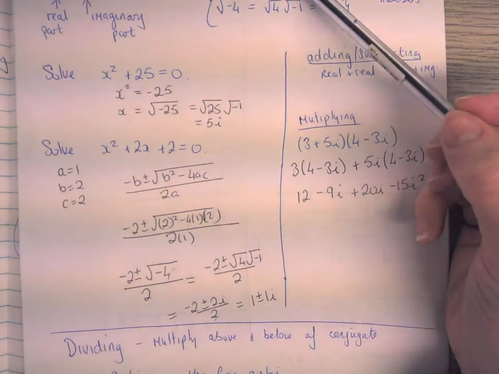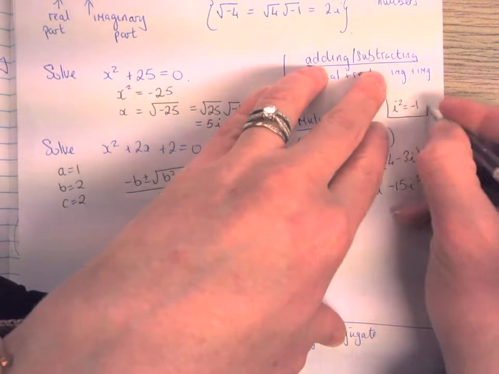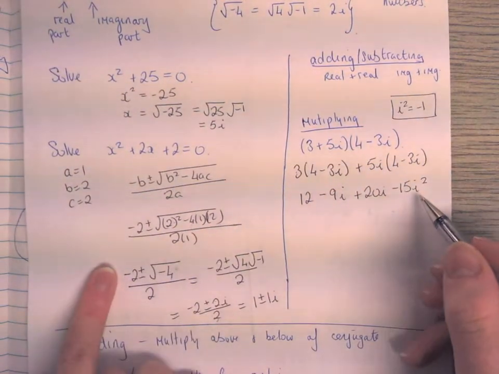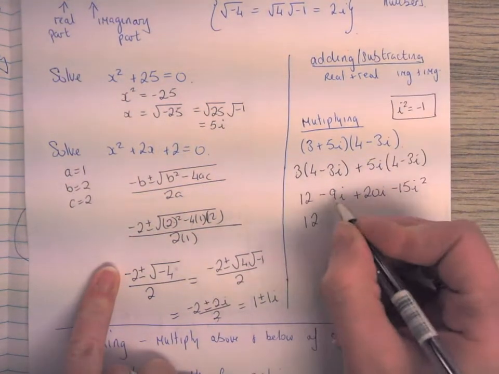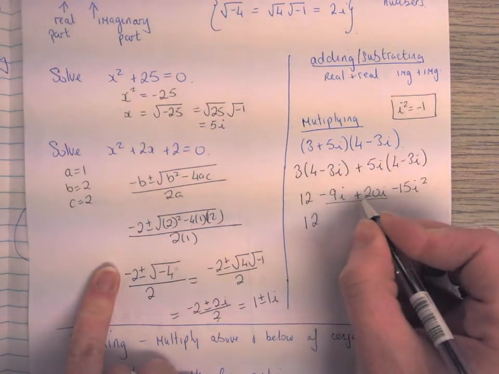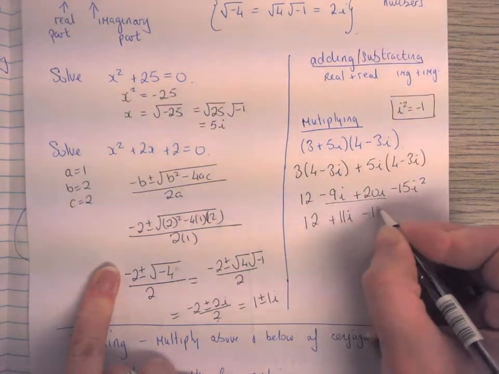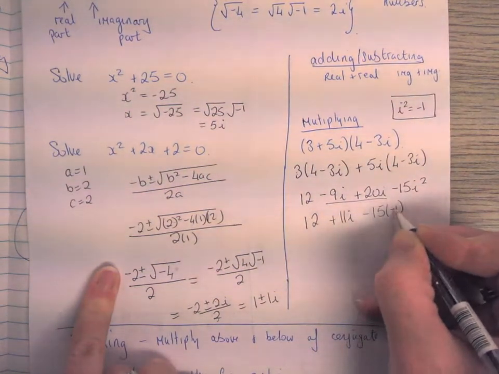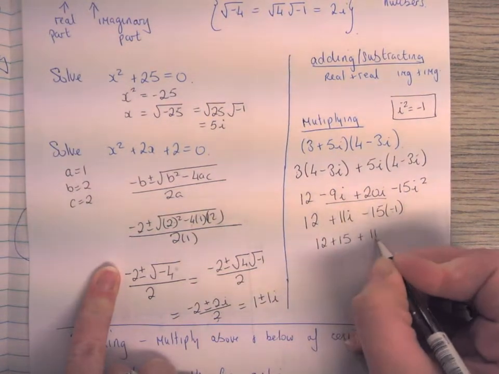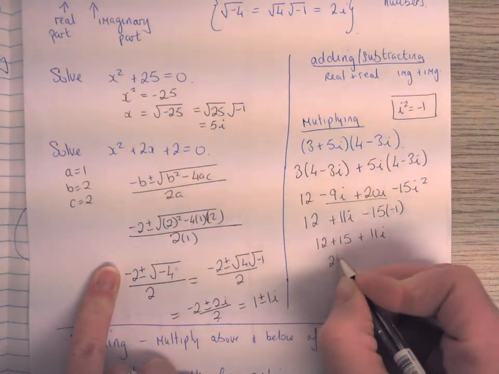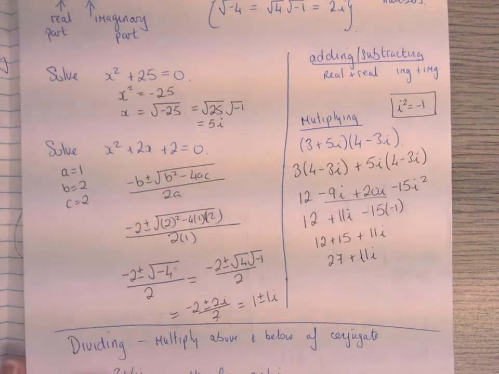Now, from back up here, i squared is equal to minus 1. So we never end up with an i squared in our answer. If we have an i squared, we should be replacing it by minus 1. I can put my two i's together: I have minus 9i plus 20i, so I have plus 11i. And this becomes minus 1, so minus 15 by minus 1 is plus 15. So 12 plus 15 is 27, plus 11i. And there's your answer.